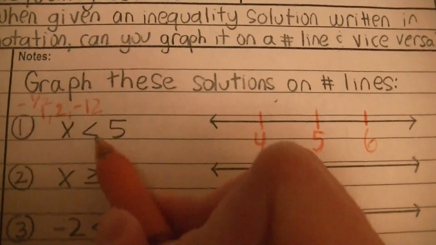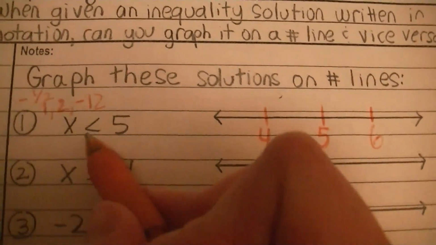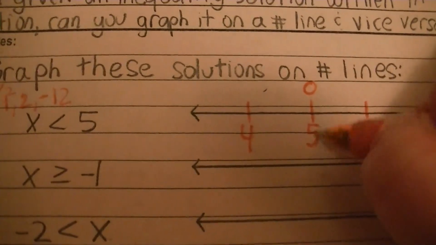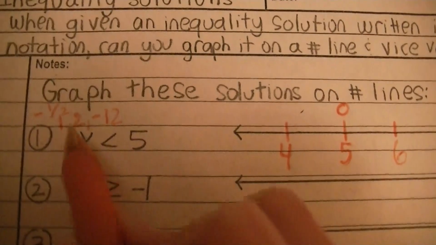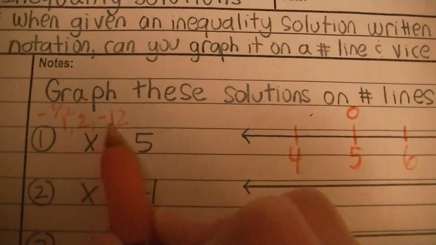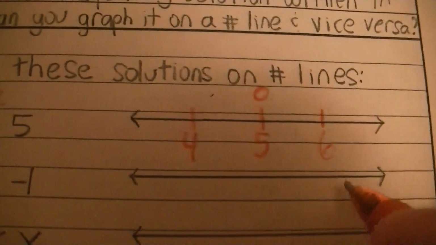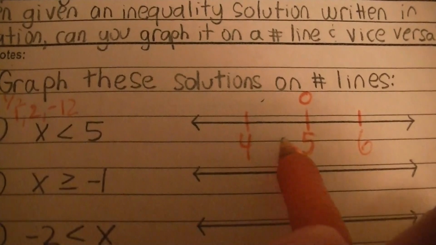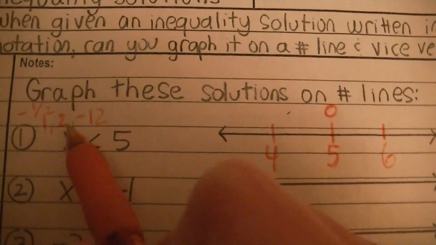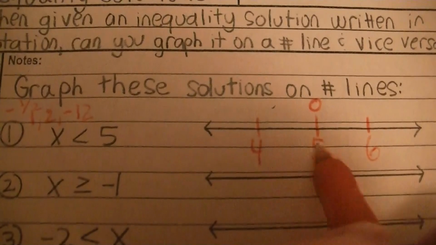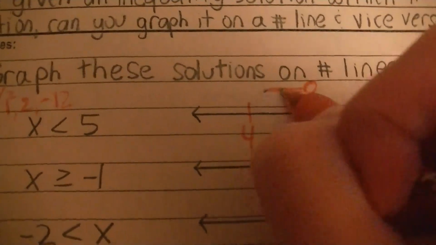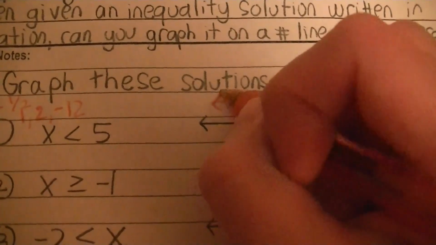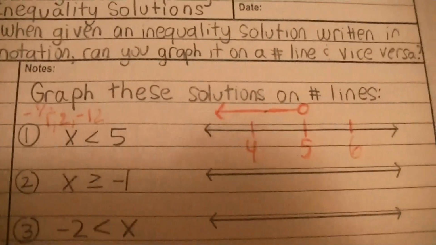That means 5 is not an answer, because 5 is not less than 5. So right above that 5, we're going to have an open circle. That means you can't include 5. But numbers less than 5 would be like negative 1/2, 1, 2, negative 12. Look at the numbers you wrote down as examples. They help guide you to show which direction your arrow is going to go. Those numbers lie to the left of this 5. So any number to the left of 5, such as these we listed, is a solution to this inequality.